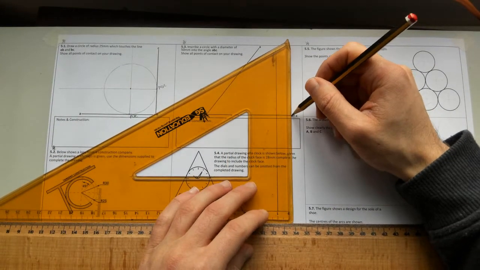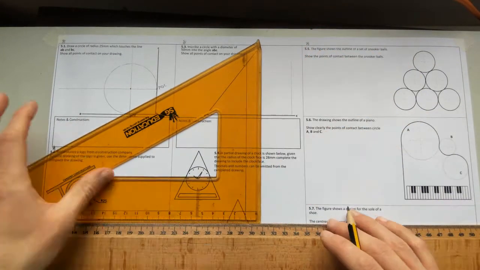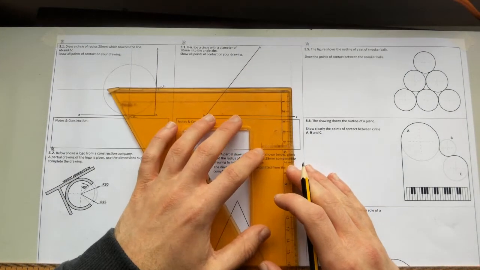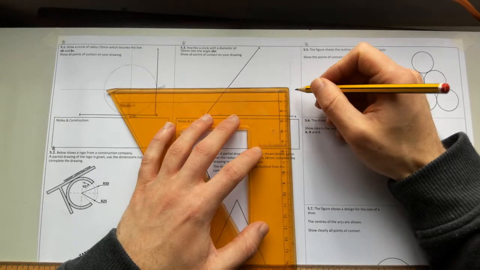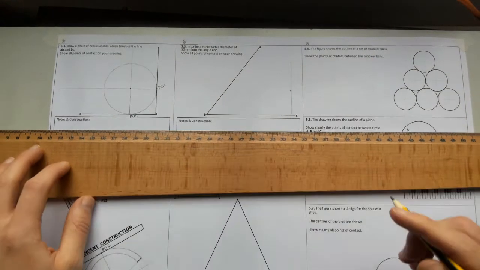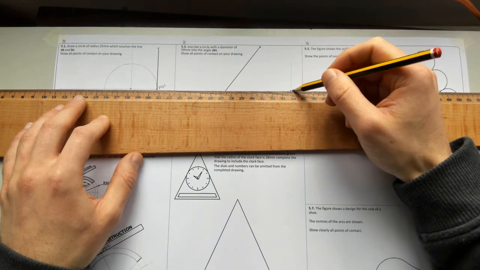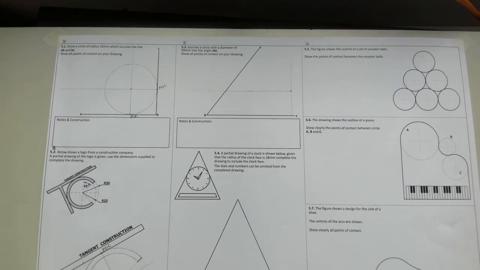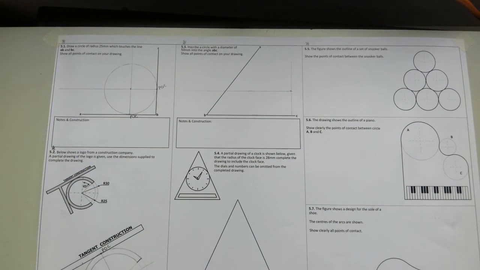So what I'll just do is take a light line up there, and I'll measure up 25 mm, because that's the radius. Remember, the diameter is always double that. And I'm going to take that light line across. So somewhere along that line is going to be the centre of the circle. We just need to find where it is now.